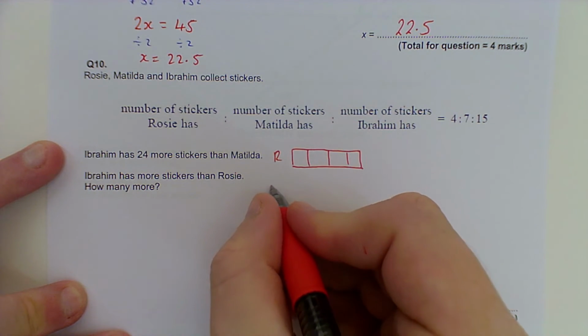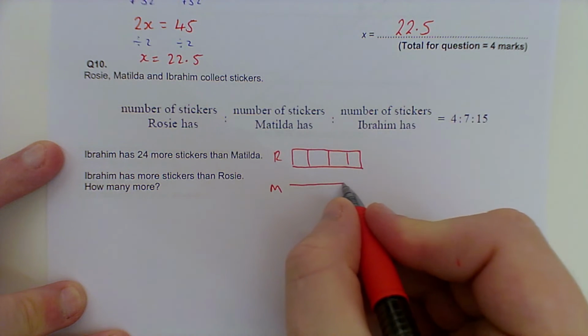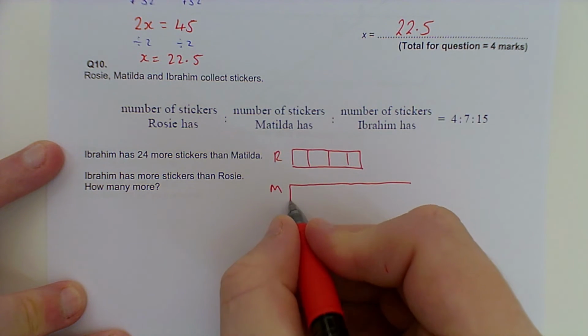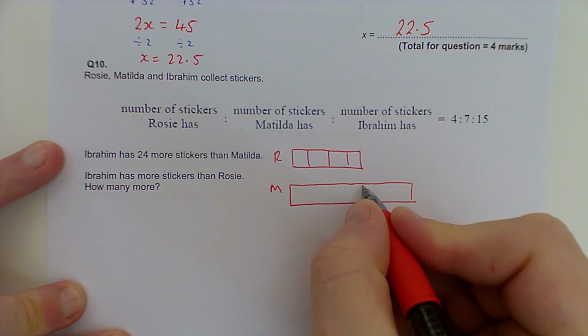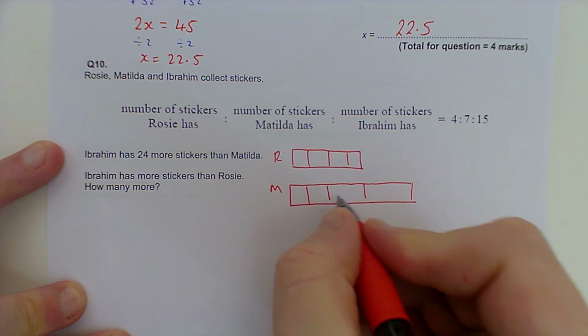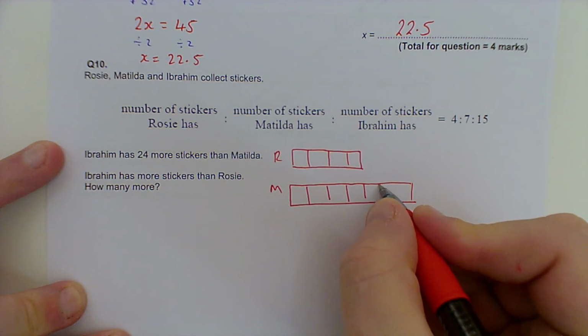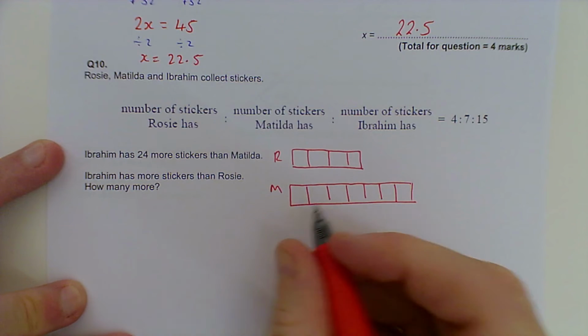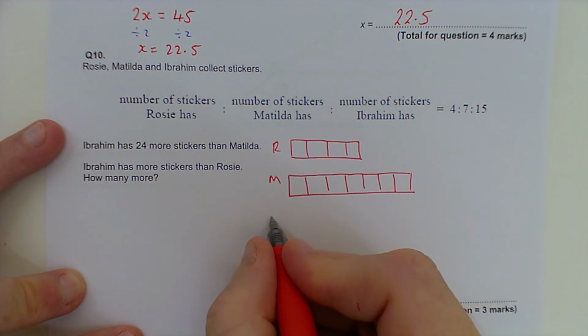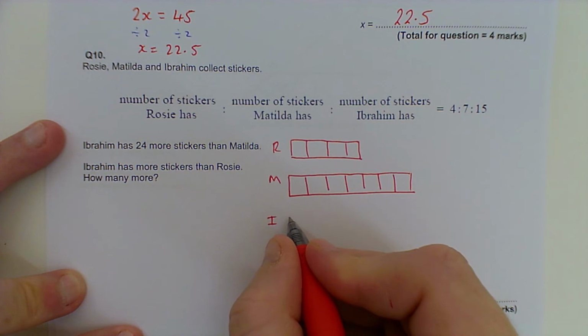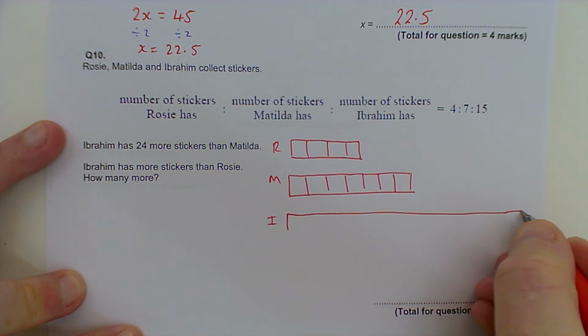Next up is Matilda, and she has 7, so 4, 5, 6, 7. Then Ibrahim has 15, so he's going to be pretty much all the way to the end.